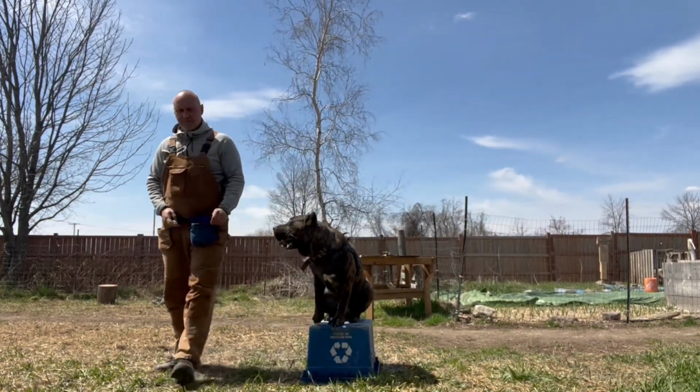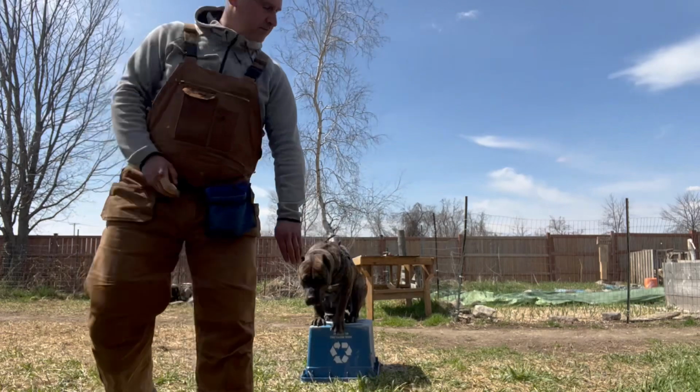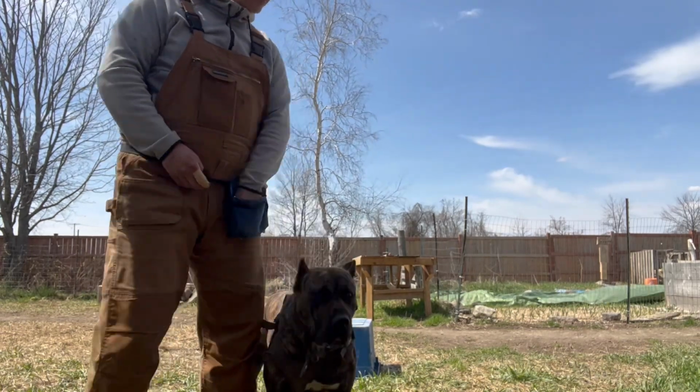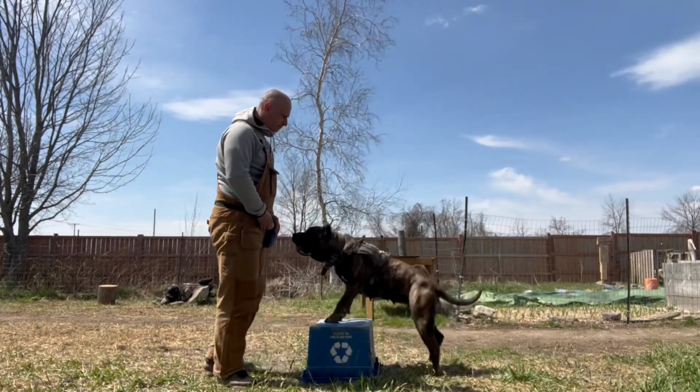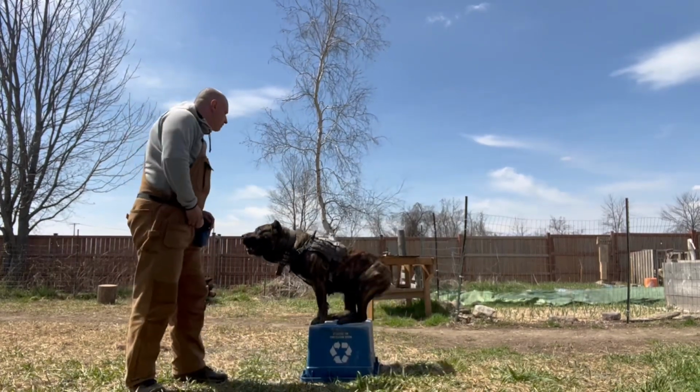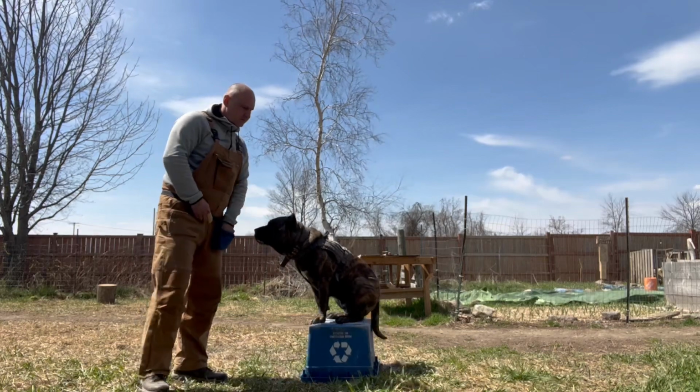For me, I don't do that. I use a mechanical clicker, right, for the dynamic, and I use yes for static. Yes. That's it right there. That's the yes.